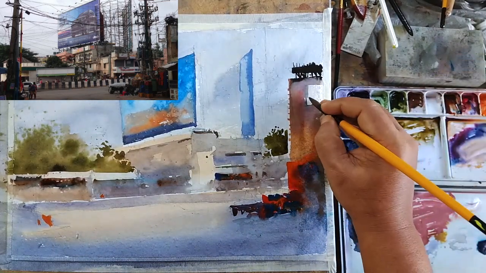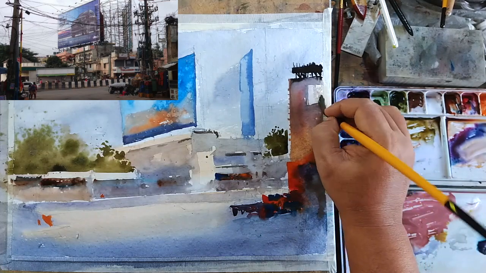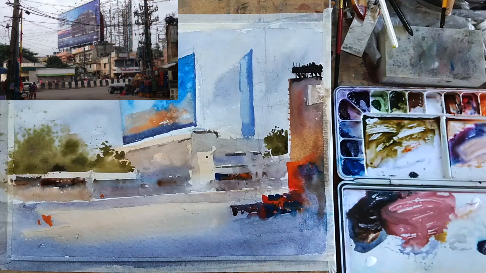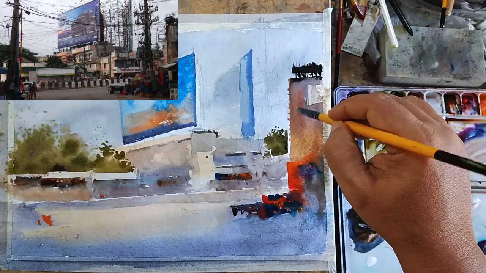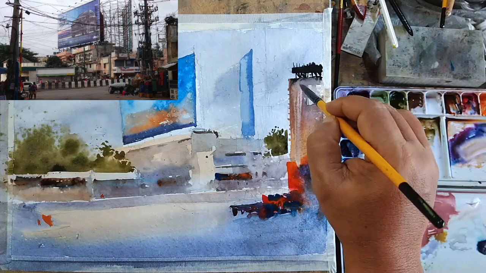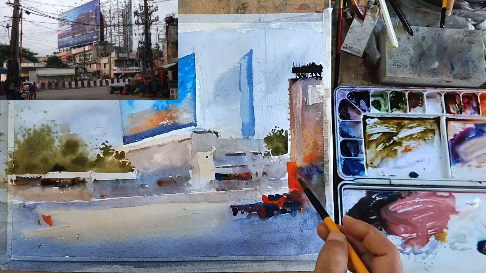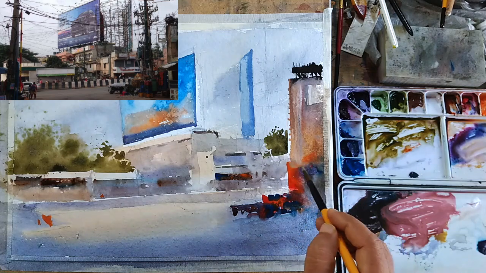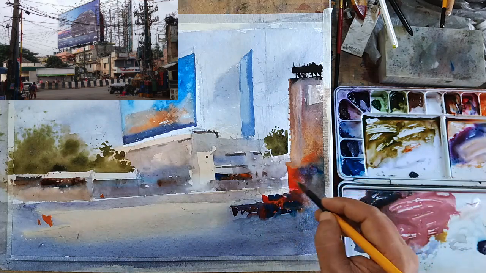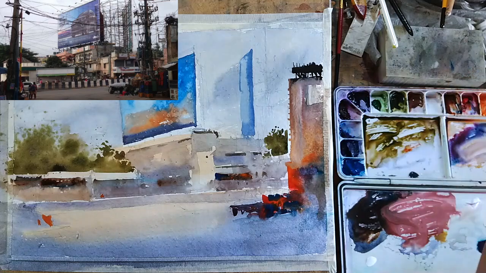I really do not know. There is something here, some white washes I am doing, so that there is some suggestion. Okay, here in fact I forgot to suggest that white tin sheet or something that we had there, but I will make it later.